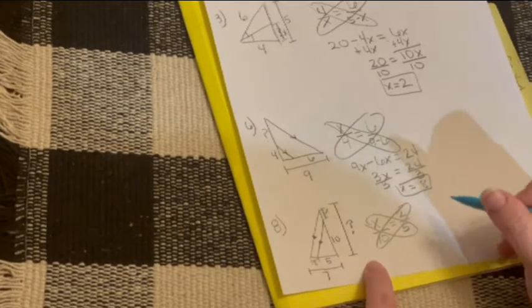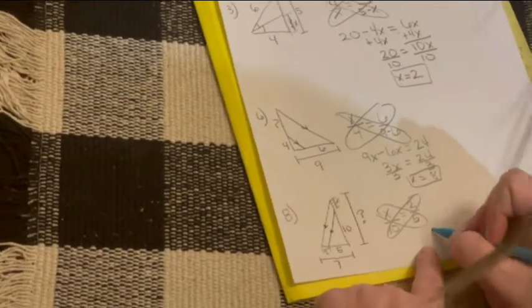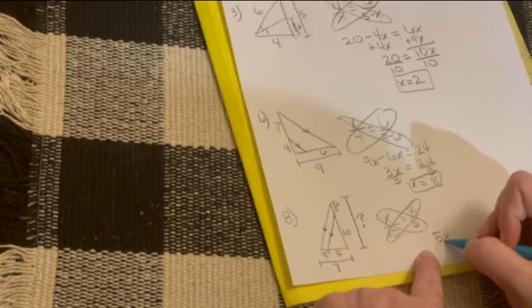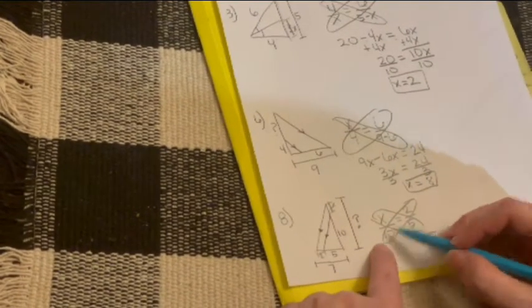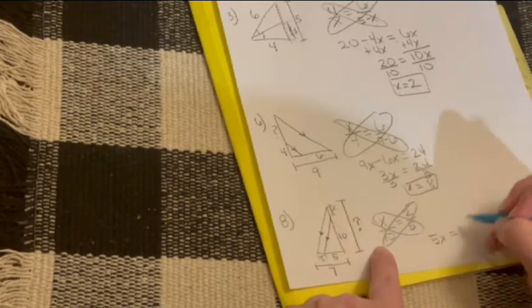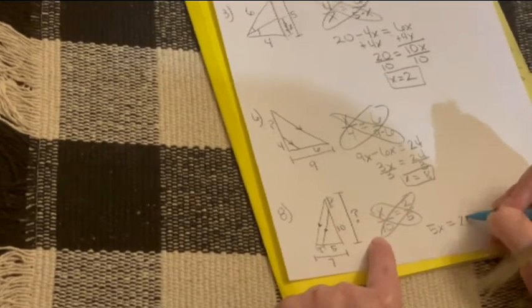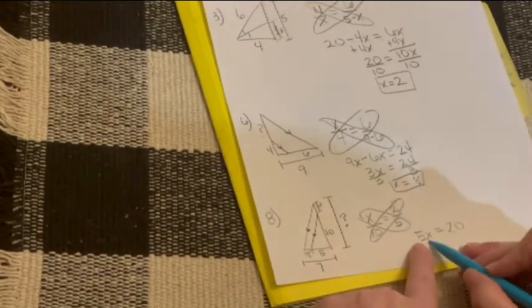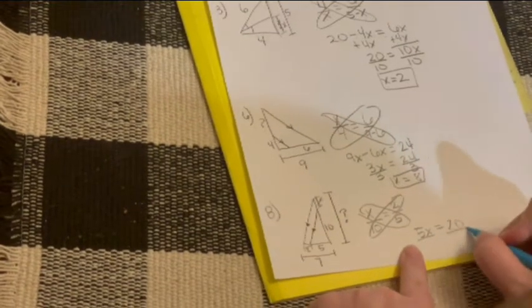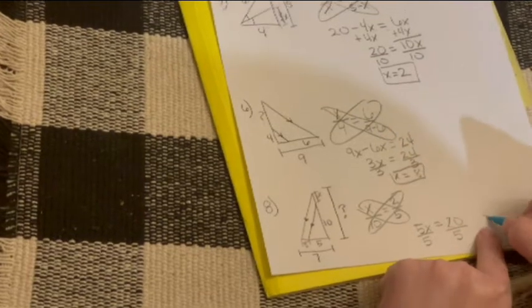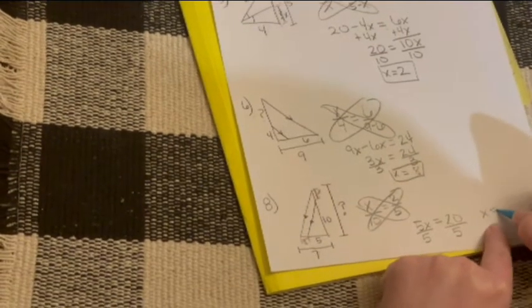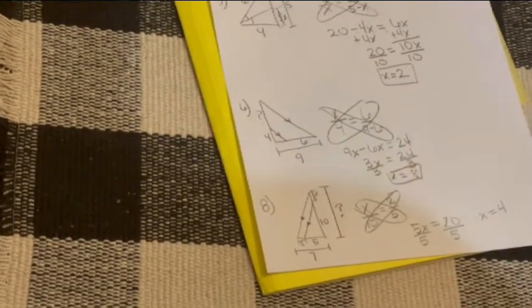Okay, so now we have 5x equals 10 times 2, so that's 20. Now we need to get x by itself, so we're going to divide. So x equals 4, okay?